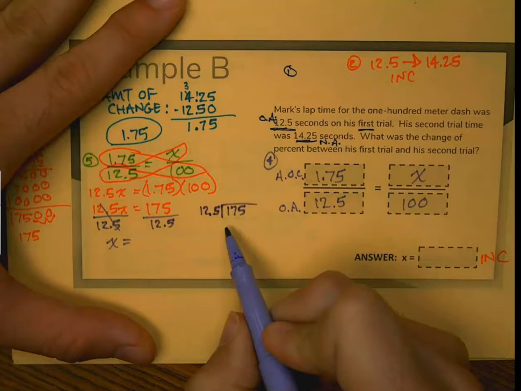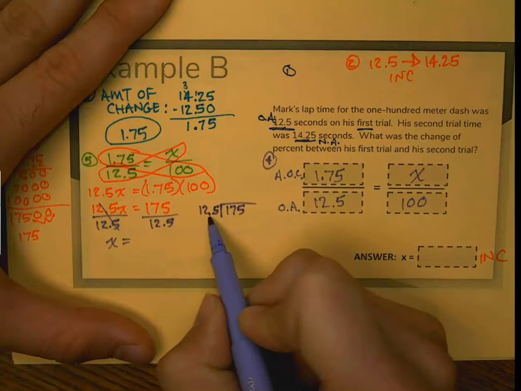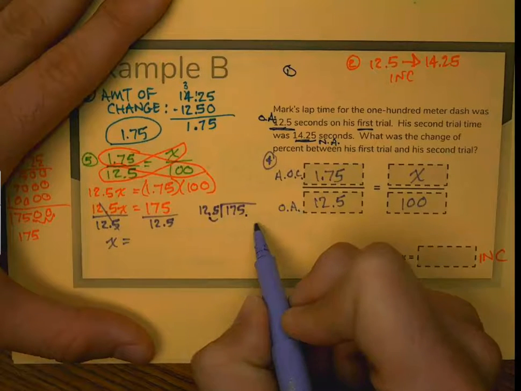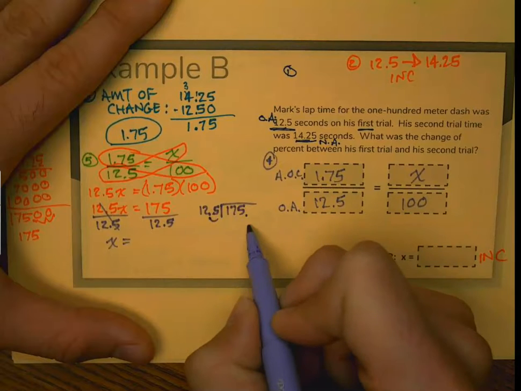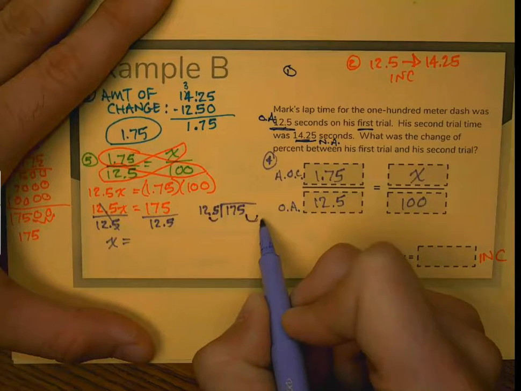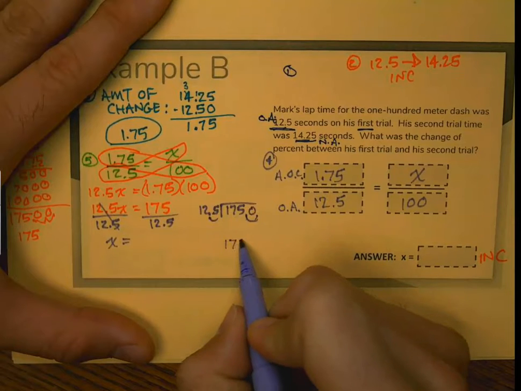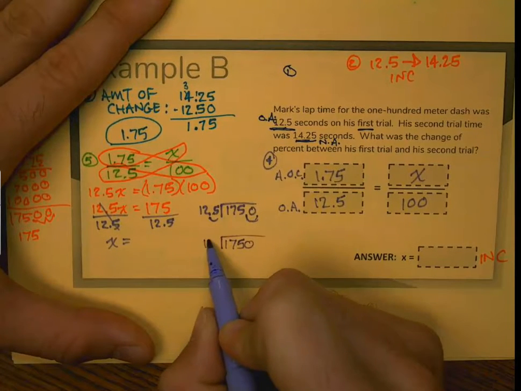You cannot divide with a decimal on the outside. We already did a lesson like that. You have to move it one time to the right. If you do it out there, you have to do it in here. Even though you don't see one, the decimal is hiding at the end. Even though there's no number after it, you still have to move it, and in that blank spot you put a 0. So I have 1,750 divided by 125.